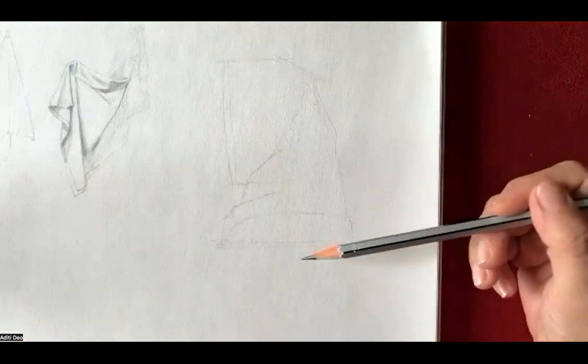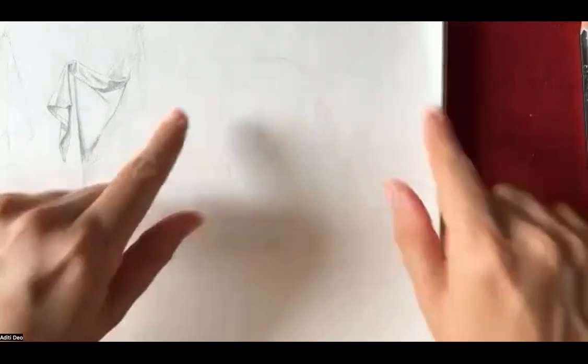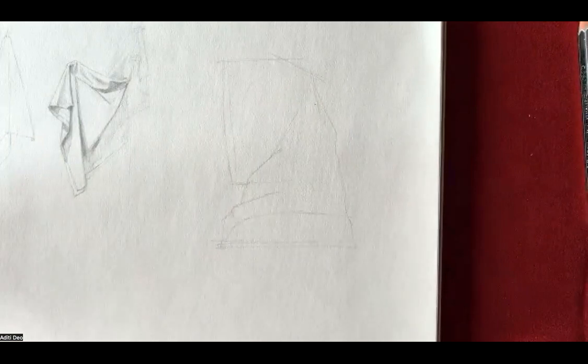This would be my start. Do you want to start with me? Just making this shape first and then we can proceed.